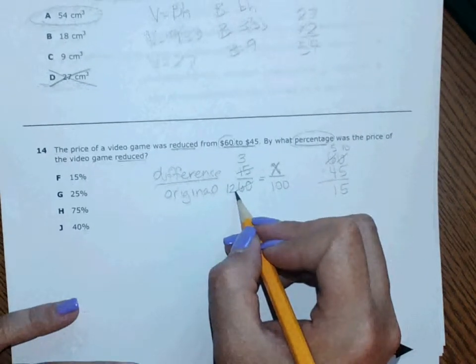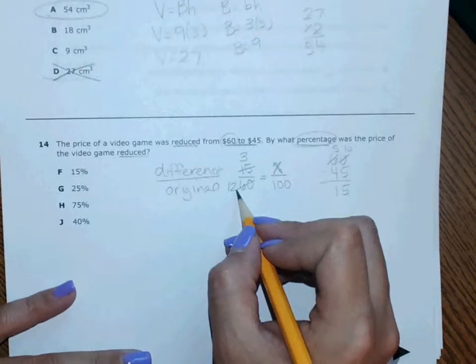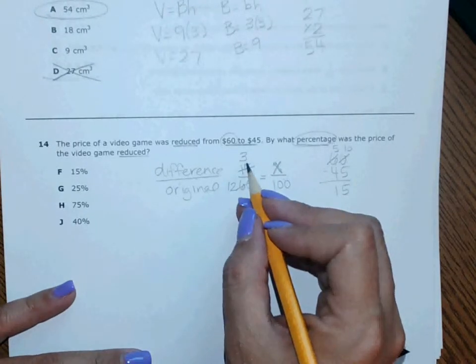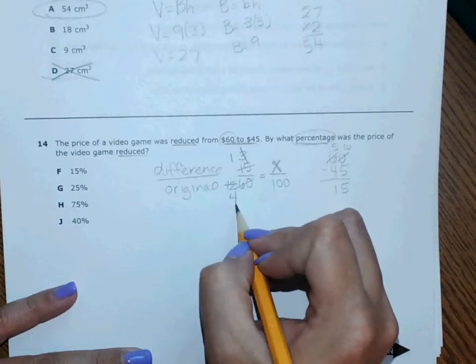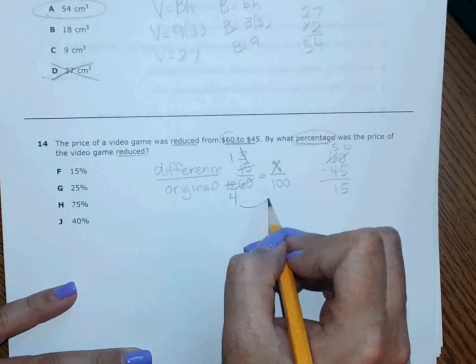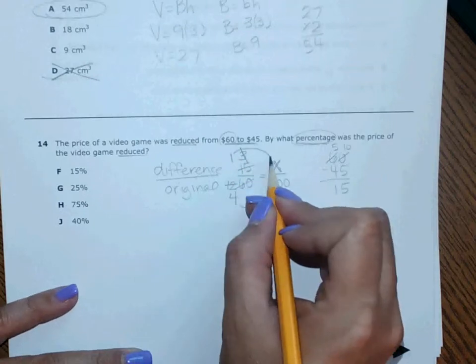Can that be simplified again? Yeah, maybe. How about by 3? 3 into 3 is 1. 3 into 12 is 4. Oh, that makes it really nice because look what I can do now.